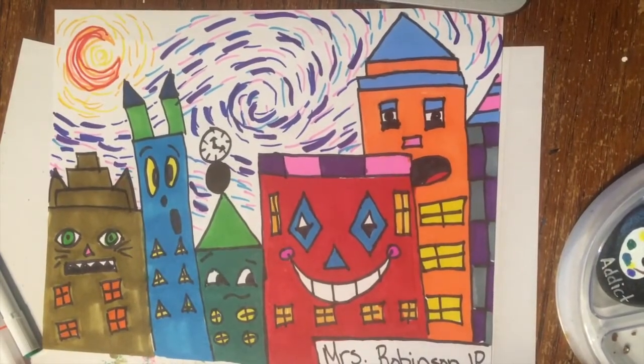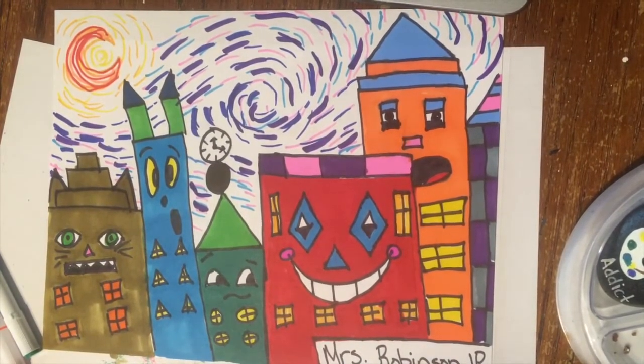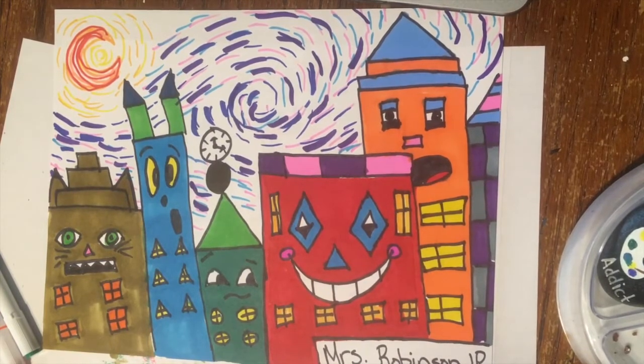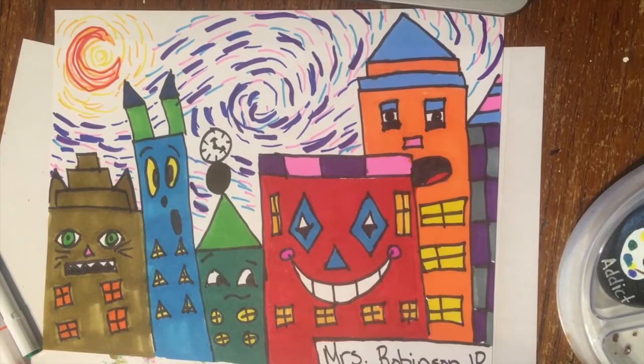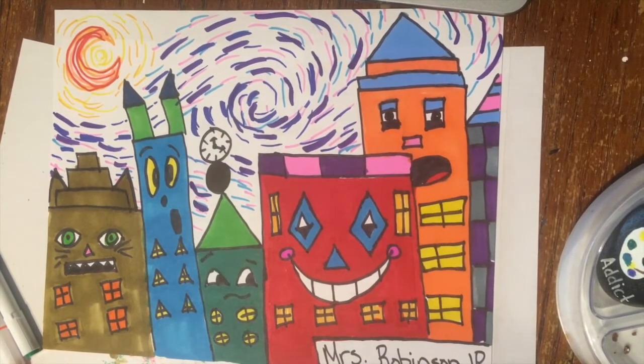All right, it's all done. Remember, if you don't have markers at home to color your picture, you can use anything. Crayons, paint, if you have pastels, anything you can find to color in your beautiful line and shape city inspired by Vincent van Gogh and James Rizzi.